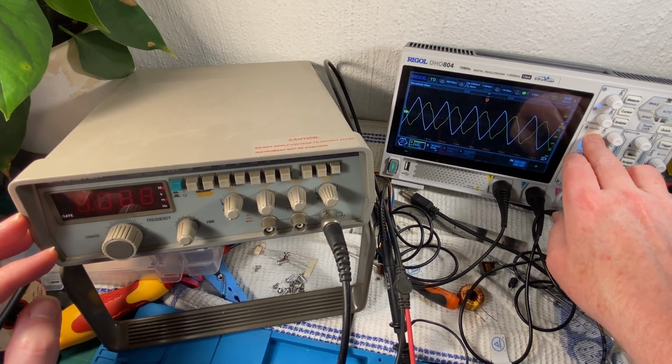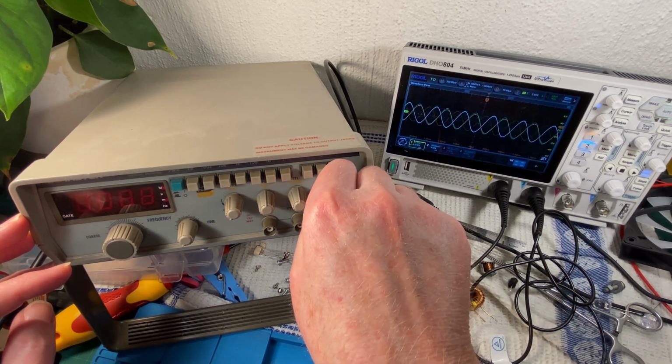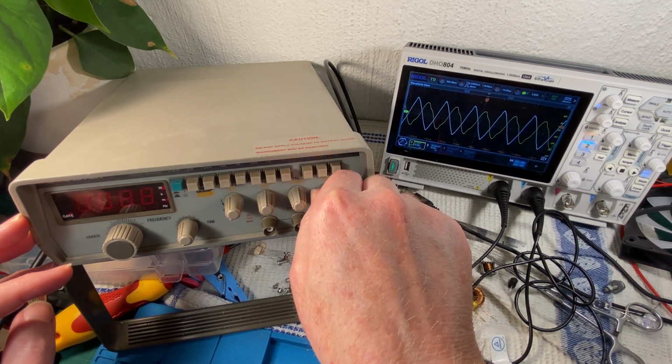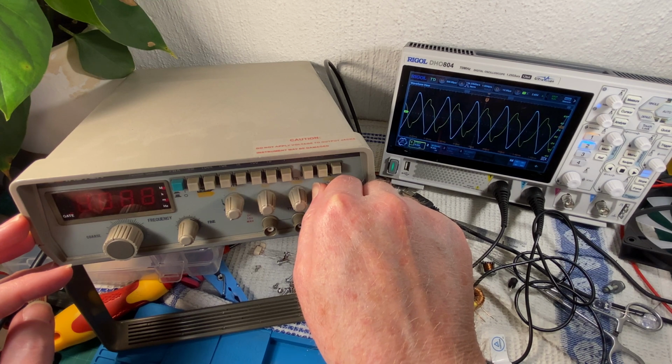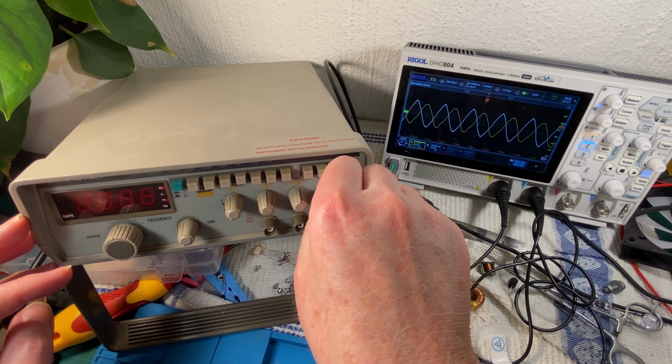What sort of voltage have we got? We got 4 volts. And when you change the frequency, the voltage changes. Like that.